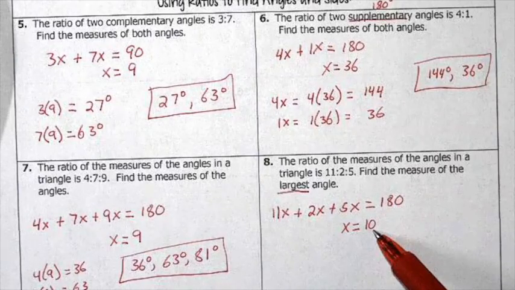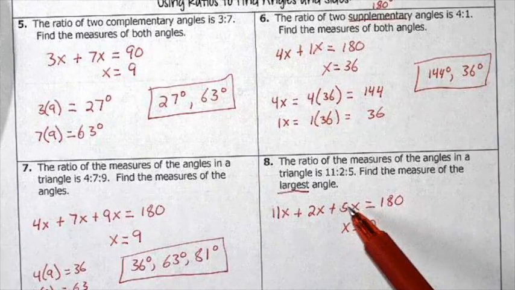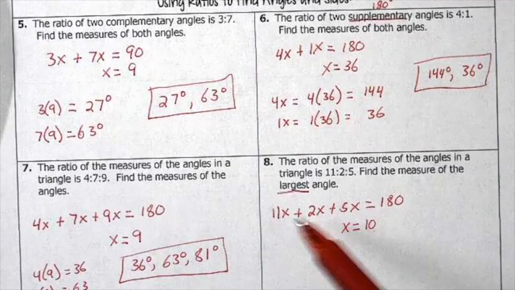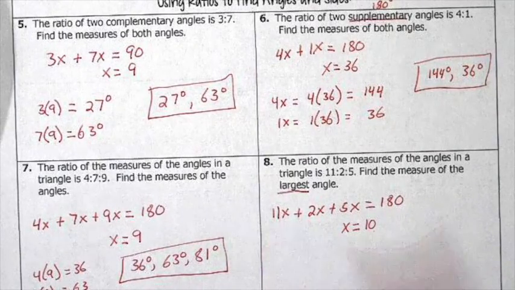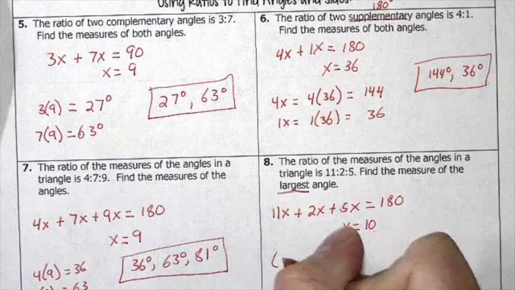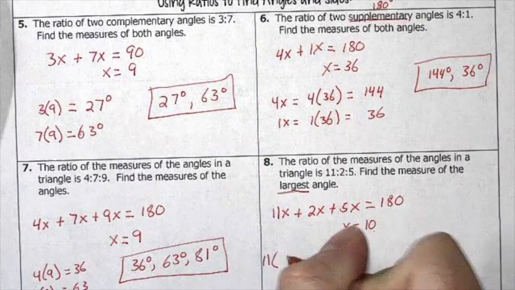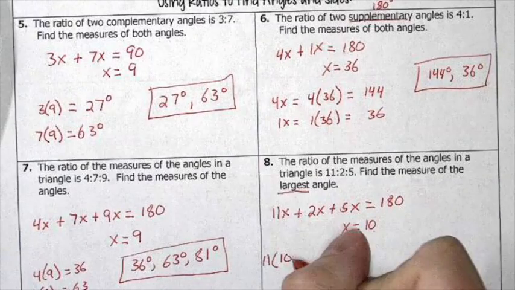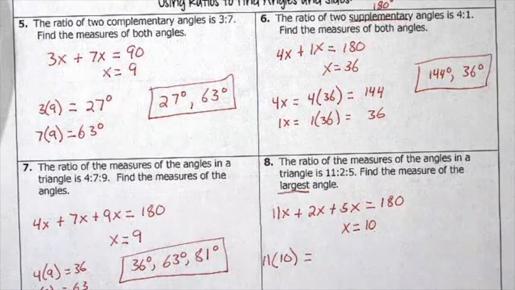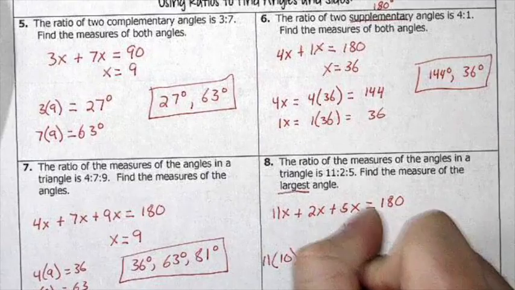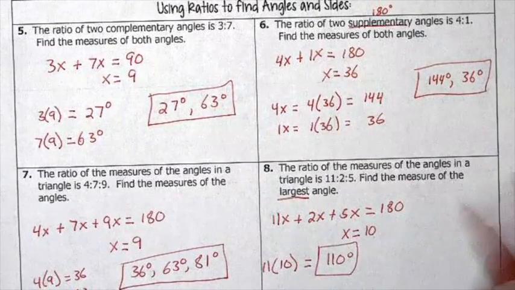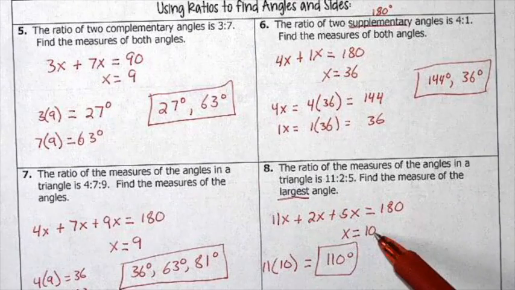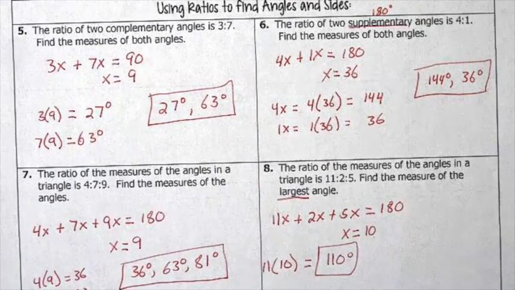So where do I need to plug this 10 in? Well, I know that my largest angle is going to be whichever expression has the largest coefficient, which is right here at 11x. So all I have to do is plug in my x value for 11x, solve that, and you get 110 degrees. And that is going to be your answer. Since they only want the largest angle, you don't have to plug the x into the other two.